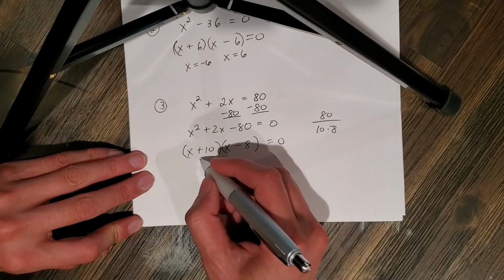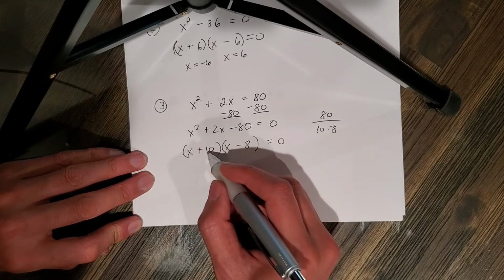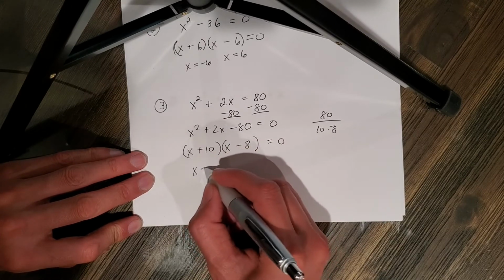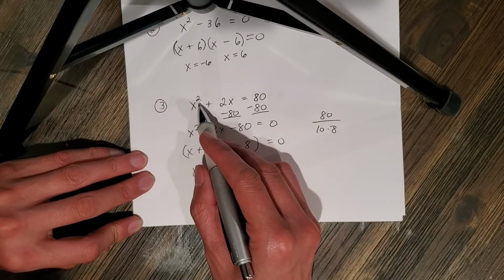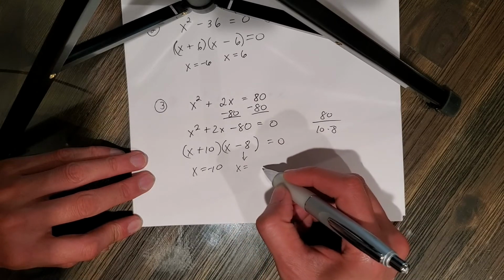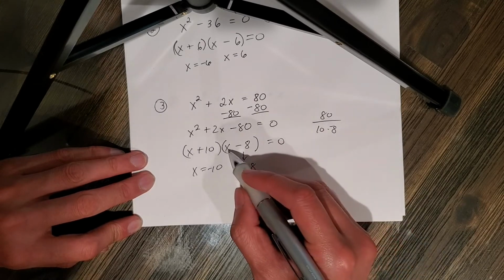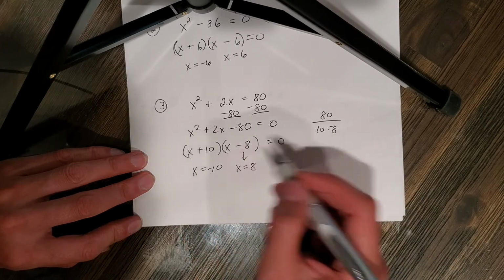And let's go ahead and use the pattern that we set up there. We just basically take the opposite. So what's the opposite of 10? Negative 10. So that's one of my solutions. Remember, I can have at most 2 solutions. So the other solution here is going to be x equals 8. Again, if you were to plug in an 8 here, 8 minus 8 is 0. If you plug in a negative 10, plus 10 is 0.